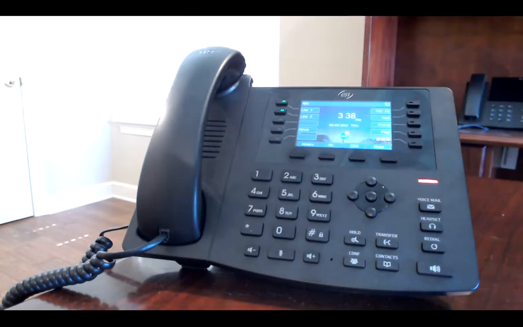Initially, you will be prompted to record your name, which is just a recording of your first and last name, and then enter a new security code. Once you've done that, the system will tell you that your voicemail is set up and ready for use. If you leave it like that, then callers will hear a recording that's more of a robot sound that says, please leave a message for, and then your name recording.